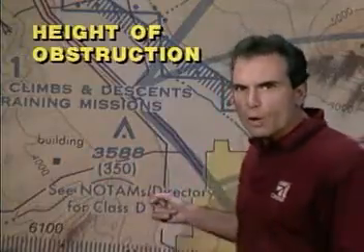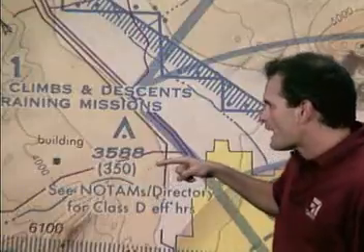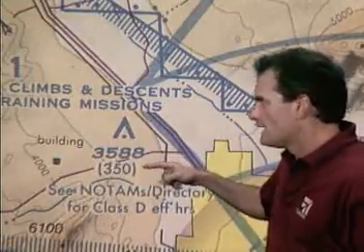On the other hand, what is the height of this obstruction? Well, you look at the lower number in parentheses, and that tells you what the height of the top of the obstruction is above ground level. In this case, it's 350 feet AGL.